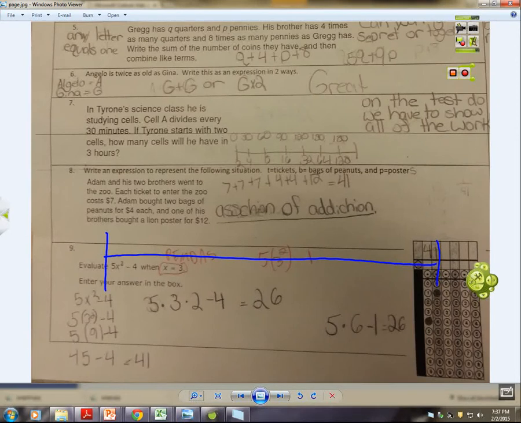So, this is 0. At 0 minutes, he starts out with 2 cells. And then in 30 minutes, he gets 4 cells. And then in another 30 minutes, he gets 8 cells.